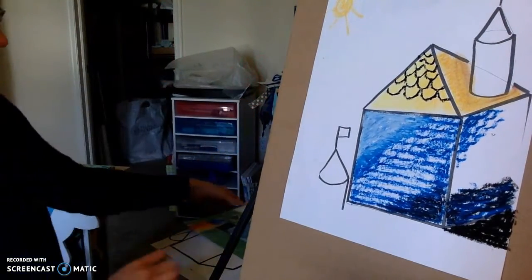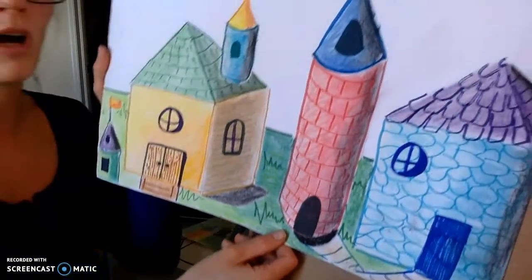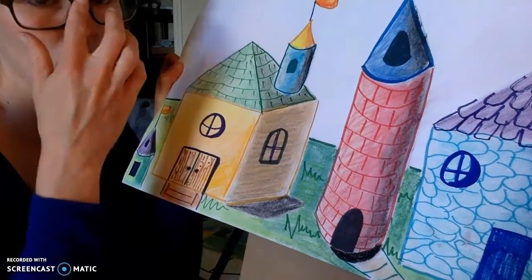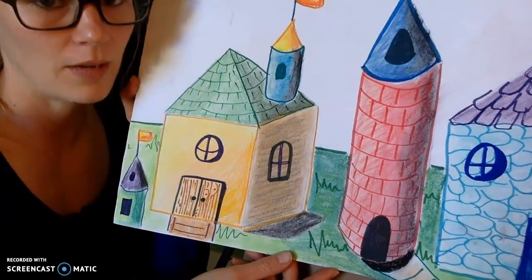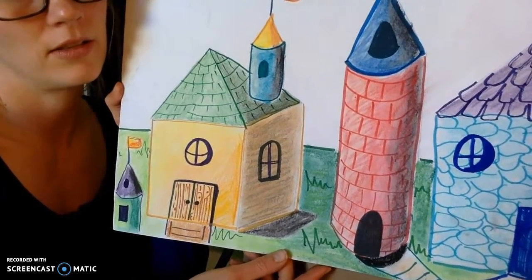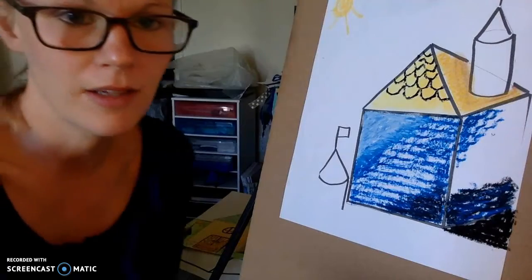And you can see here, this is a finished one. This one I did with chalk for my shading, and then used markers on top. So if you have chalk at home and you want to give that a try, go ahead and use chalk and use markers to add detail. If you don't, stick with your art kits and use the oil pastels for blending.